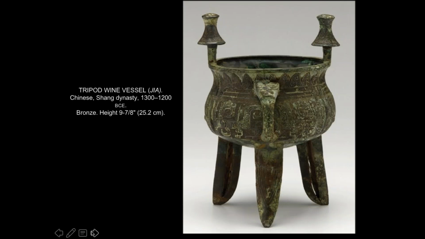One thing that we know was important during ancestor worship is that you needed to provide your ancestors with offerings, again, so that they could turn around and give you some benefit. So this is a vessel. This is our bronze tripod wine vessel. The Chinese drank wine that was warm or heated. So this would be placed over a fire and would actually heat the wine.